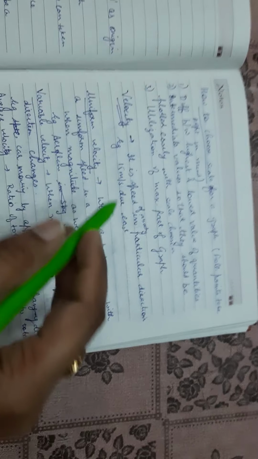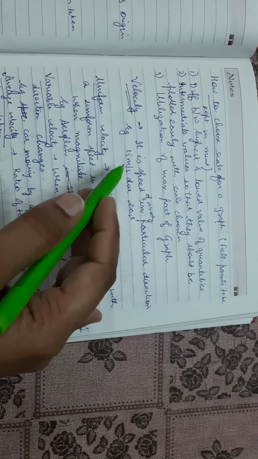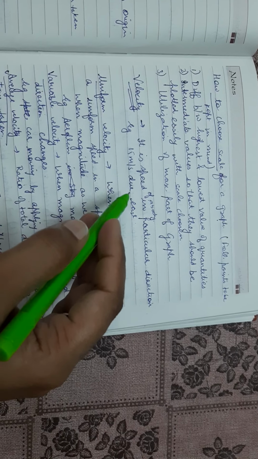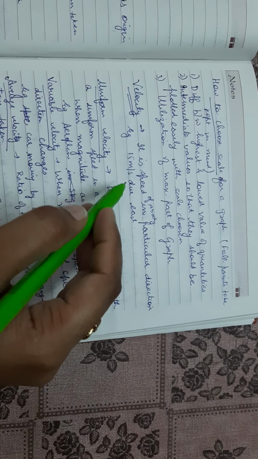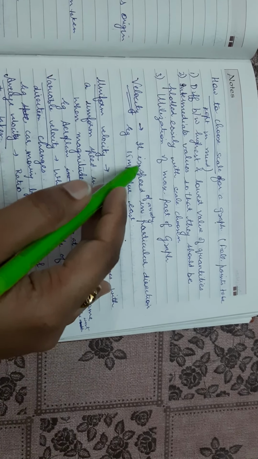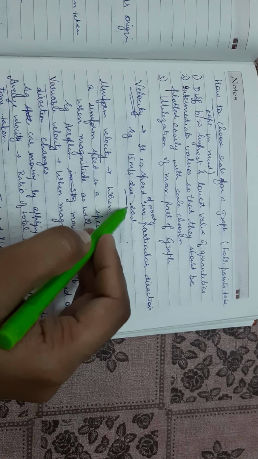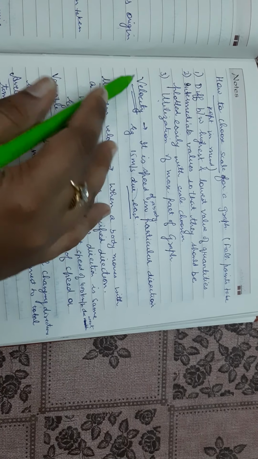Next is velocity. It is the speed of a body in a particular direction. Example: 15 meters per second due east. Here I know that my body is traveling in the east direction. The speed is the same, 15 meters per second, but when I know the direction also, then it is velocity.